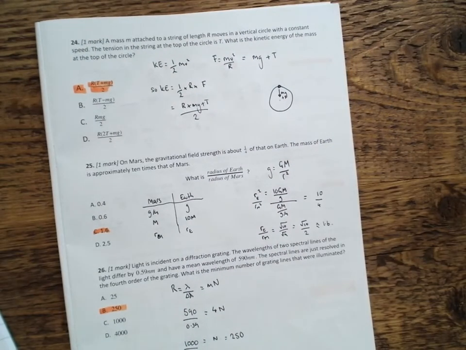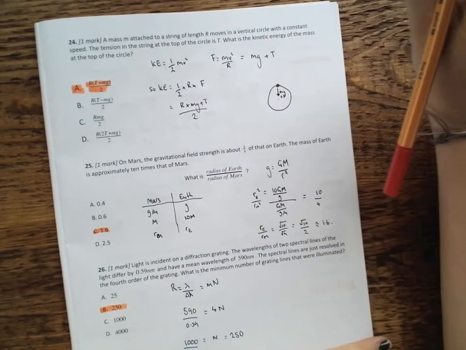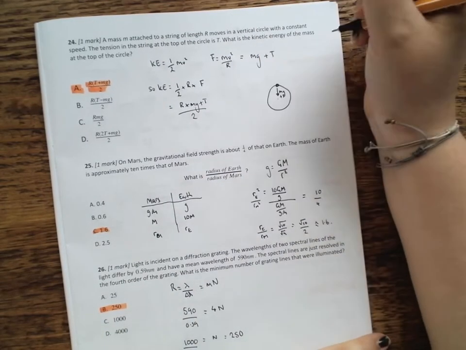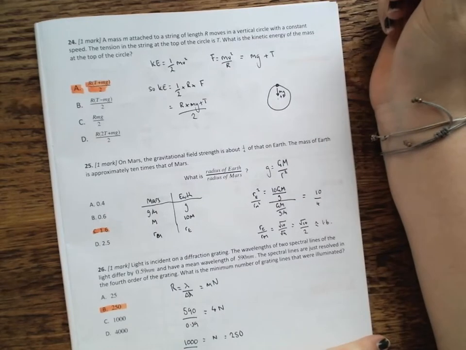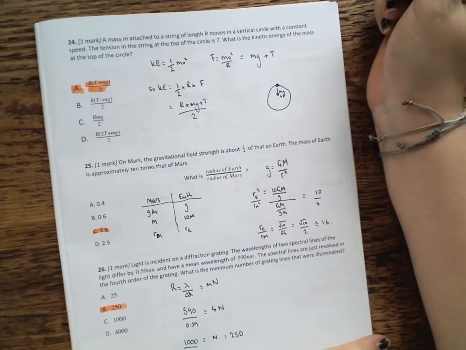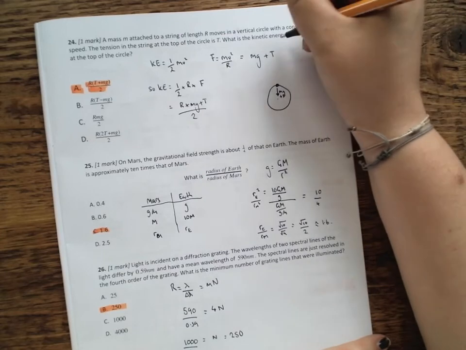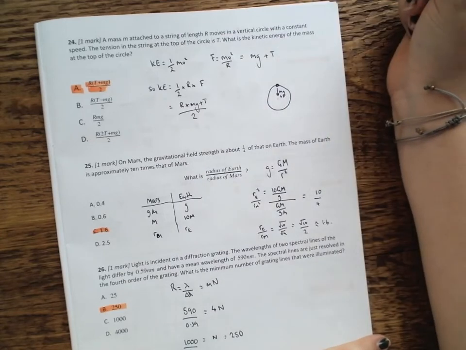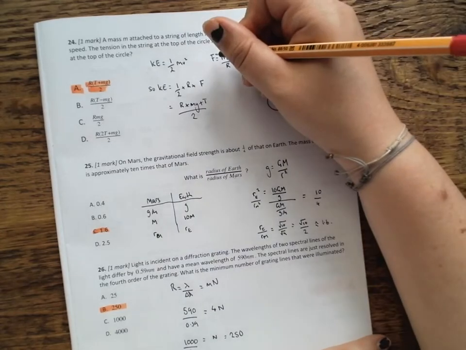Question 24 was a nice one dealing with our vertical components of a circular motion problem, but it was asking us in a slightly different way what the kinetic energy was rather than what the size of the force was.